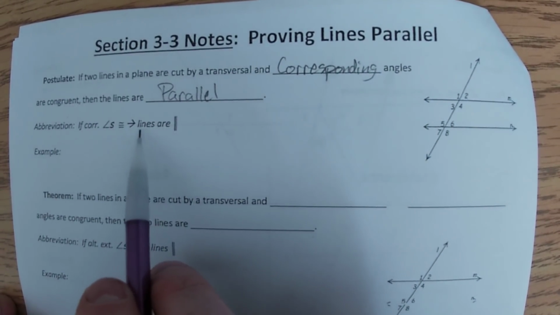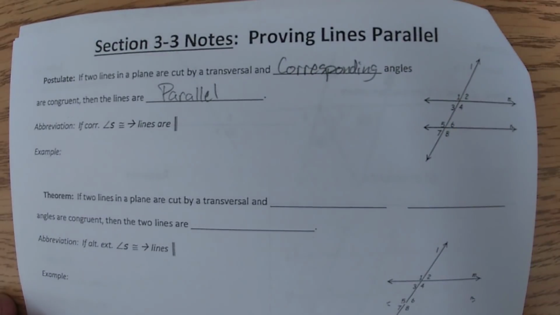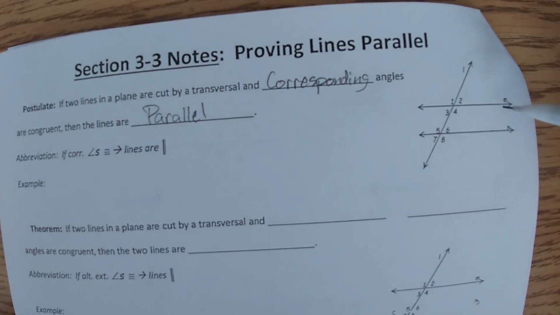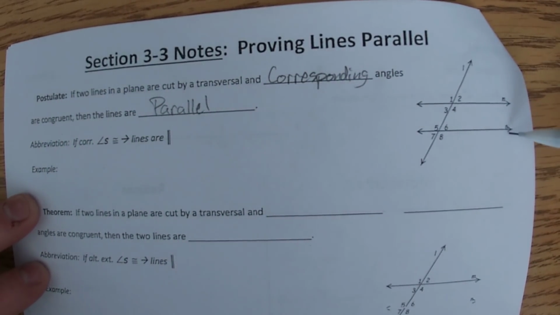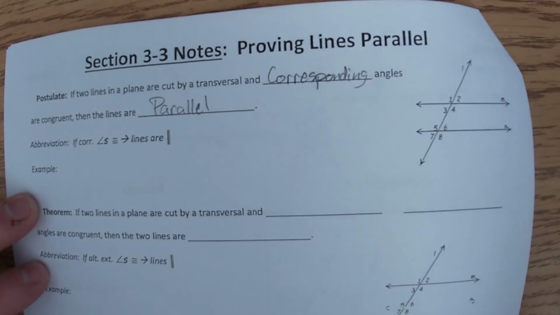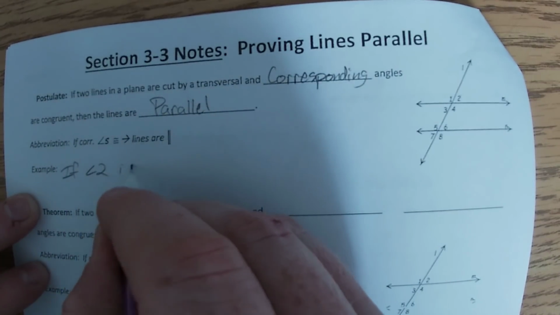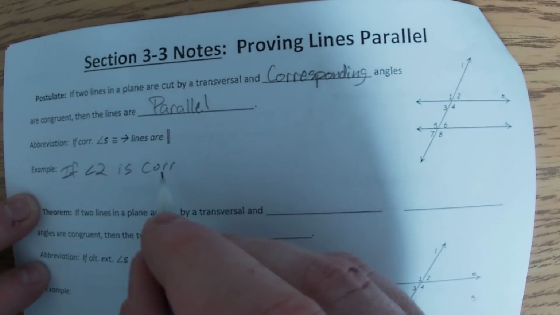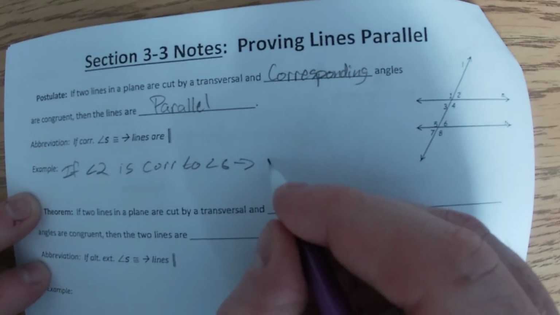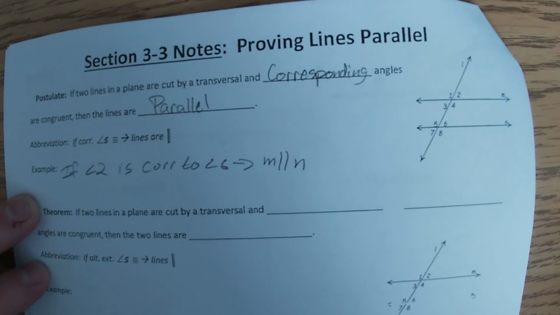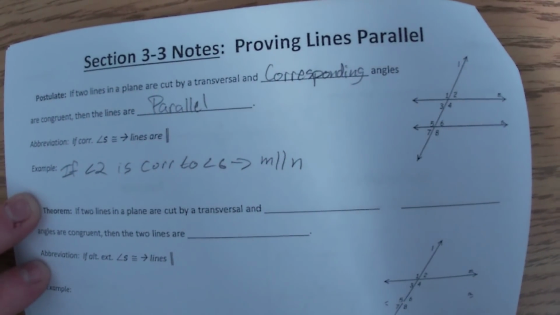This is how you have to write it on your test and on your quiz, so make sure you pay attention to this. Now over here we have our example, so we're going to come up with some examples based on these lines. Really what we're trying to prove is that M and N are parallel. With corresponding angles, we can say if angle 2 is corresponding to angle 6, then M is parallel to N. This is pretty much how you would write it out every time, on your test or quiz, so make sure you're aware of that.